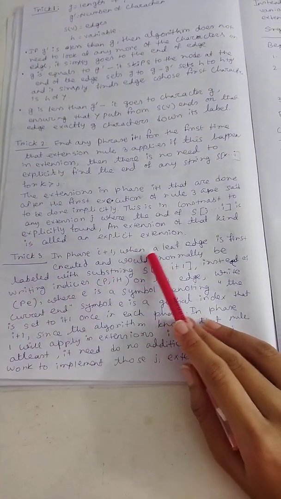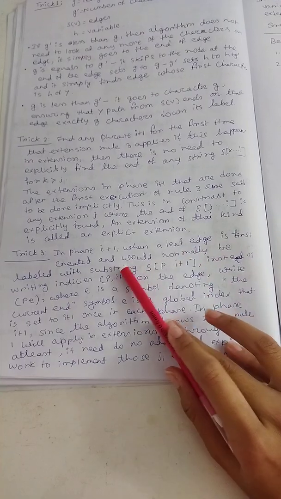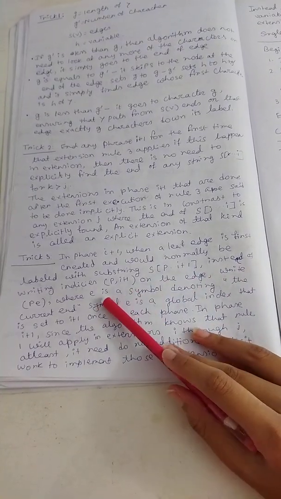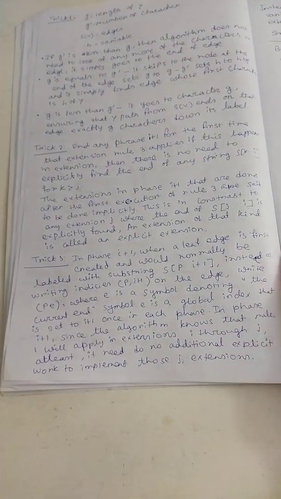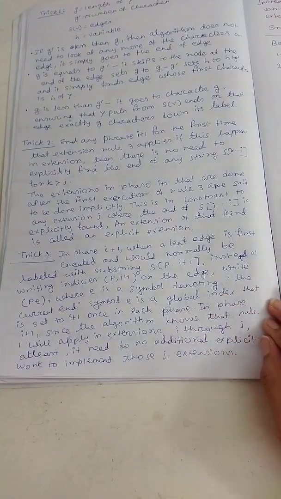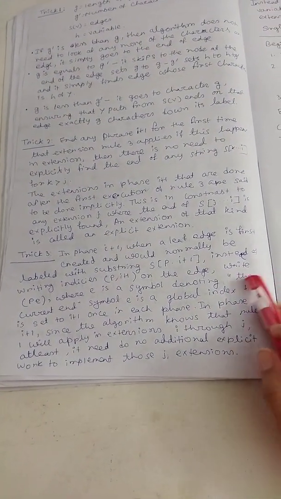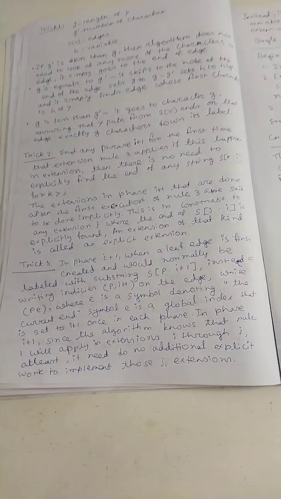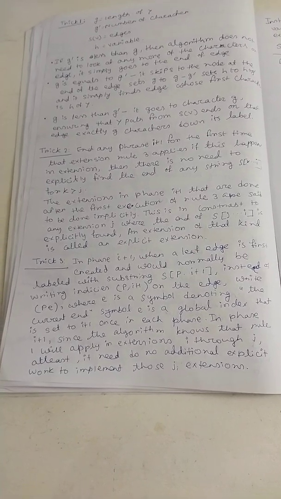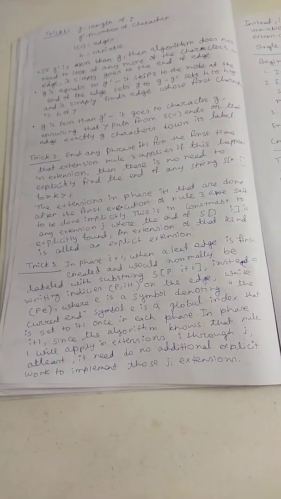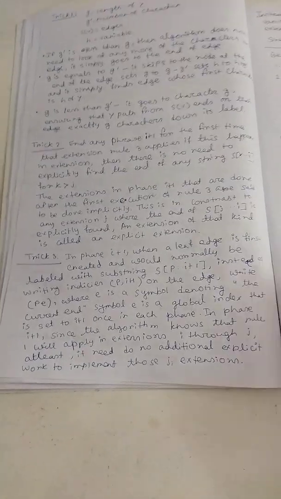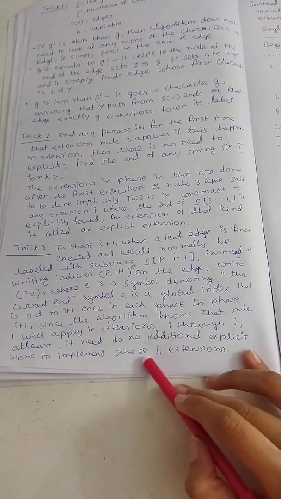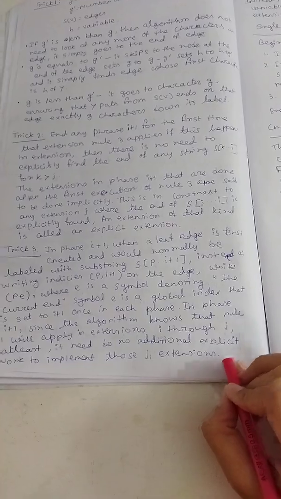So here in phase I+1, when a leaf edge is first created and would normally be labeled with substring S, instead of writing the indices of the edge, write P E, where E is a symbol denoting the current end. E is a global index that is set to I+1 once in each phase. The algorithm knows that rule 1 will apply in extensions 1 through J, so no additional explicit work is needed to implement those J extensions.